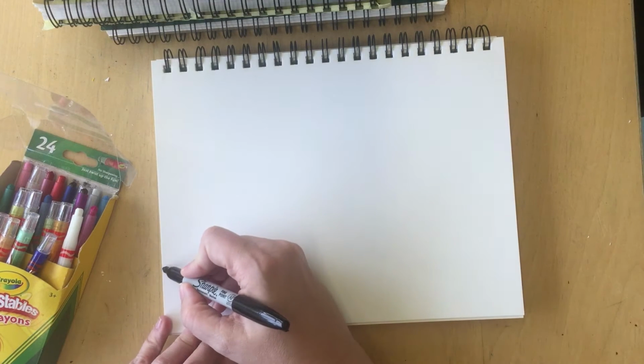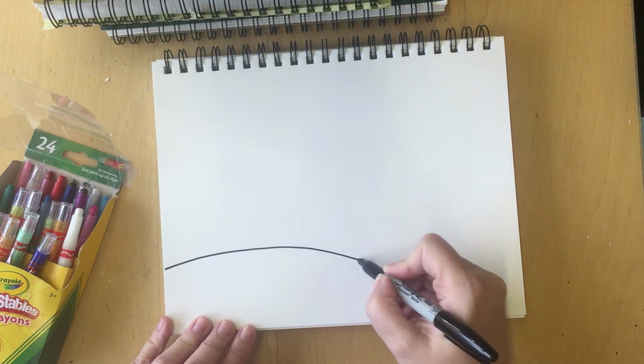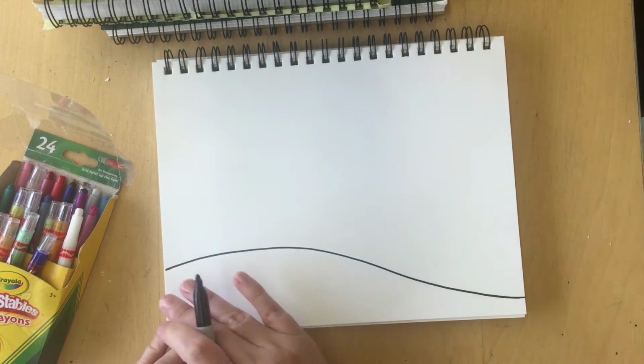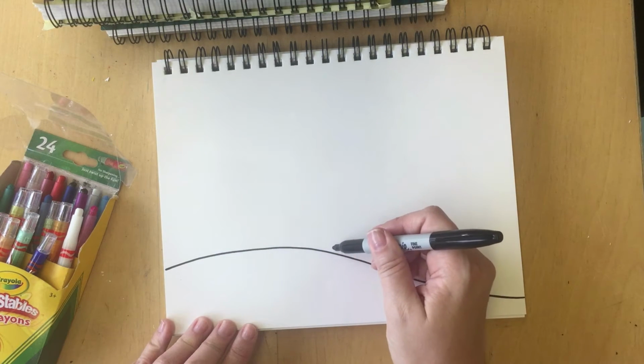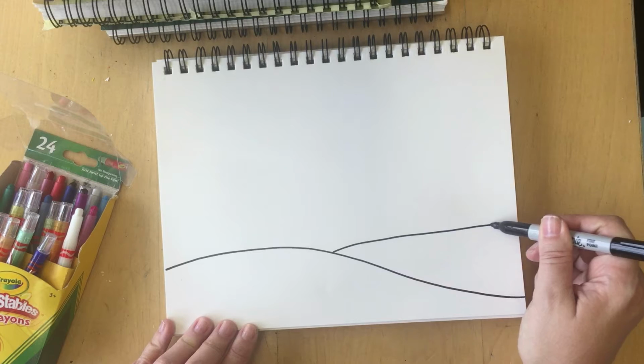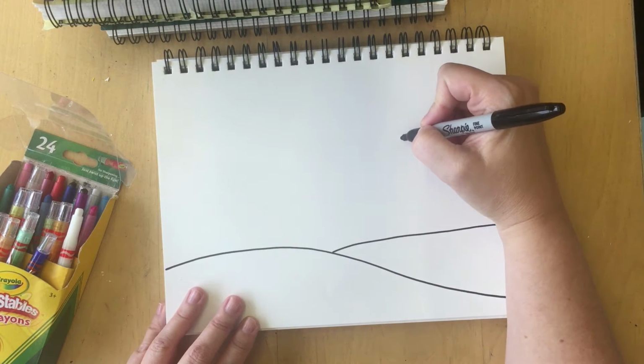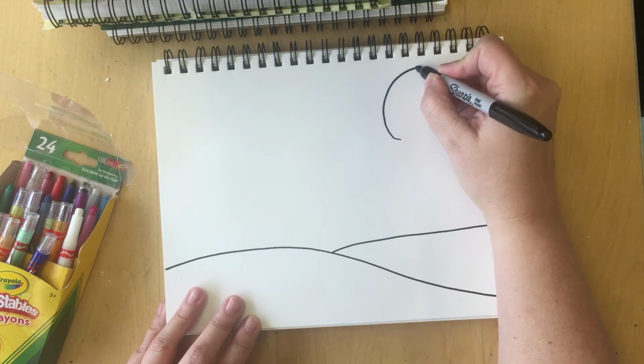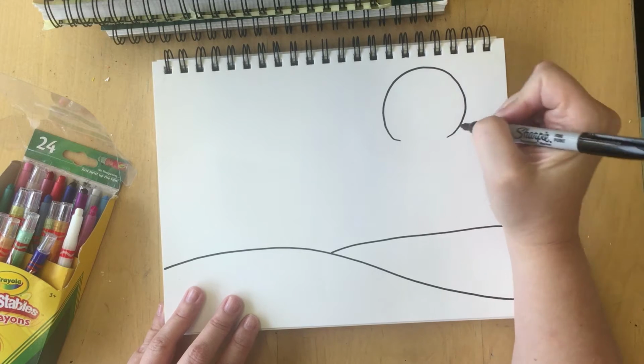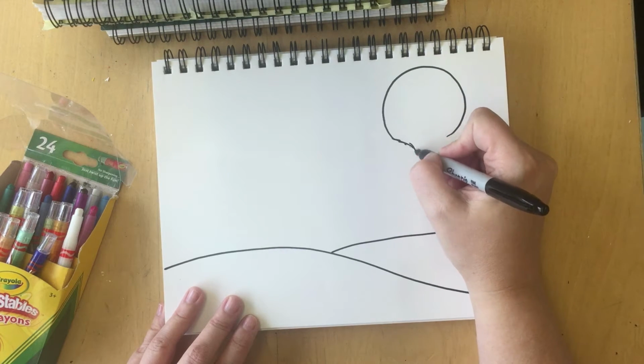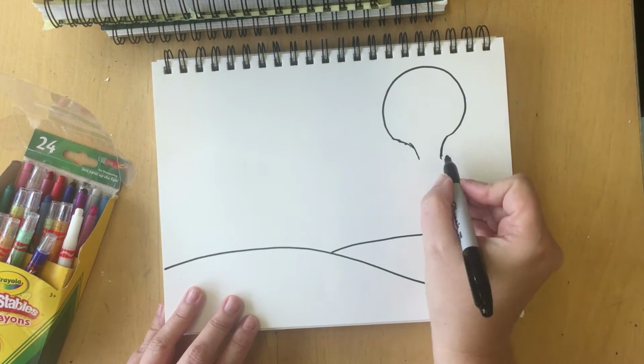I'm going to draw with a marker today just so that you can see a little bit better. I'm going to start with a horizon line just like last week, and make another hill over on top of that. And I think I'm just going to do one hot air balloon today, kind of floating in the sky.